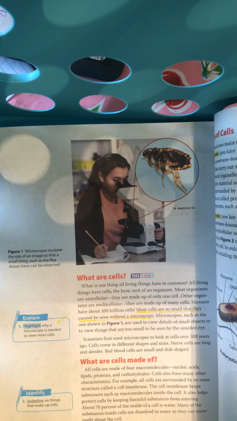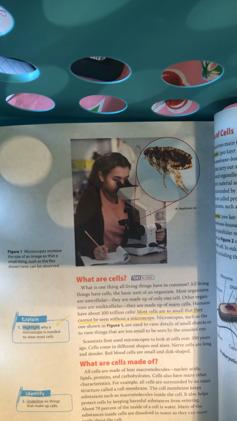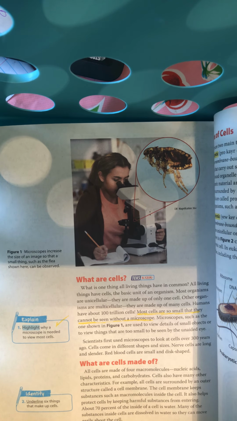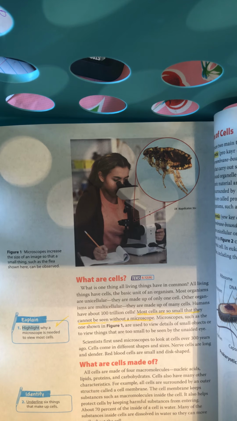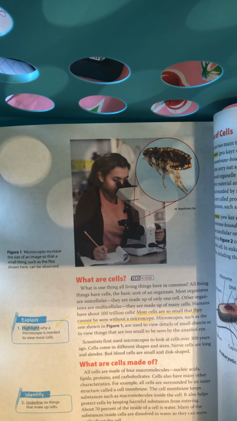Okay. What are cells made of? All cells are made of 4 macromolecules: nucleic acids, lipids, proteins, and carbohydrates. Cells also have many other characteristics. For example, all cells are surrounded by an outer structure called a cell membrane. The cell membrane keeps substances such as macromolecules inside the cell. It also helps protect cells by keeping harmful substances from entering. About 70% of the inside of a cell is water. Many of the substances inside cells are dissolved in water so they can move easily about the cell.